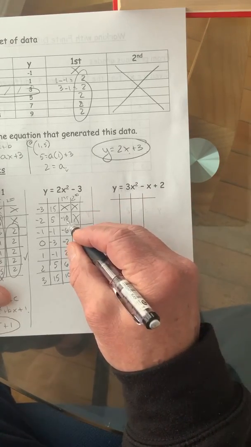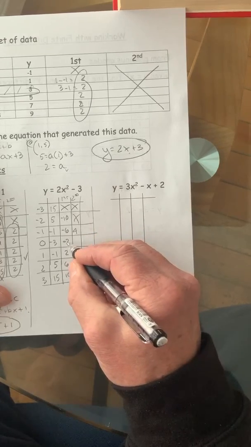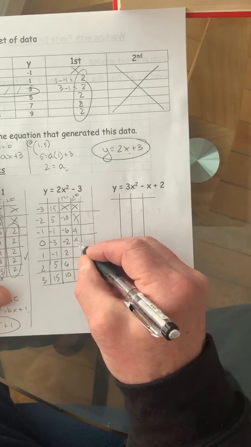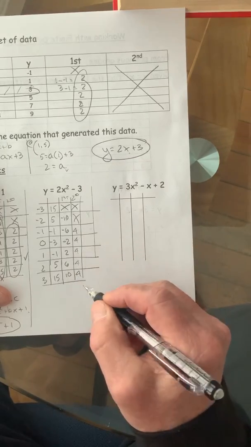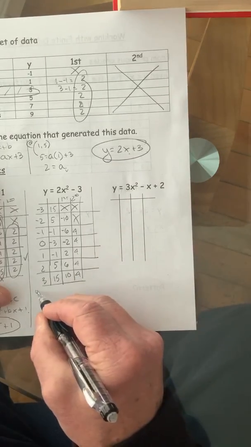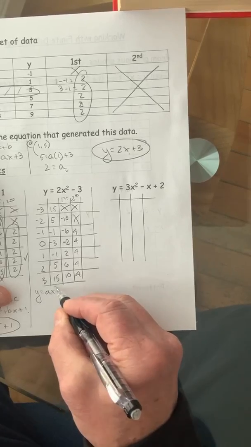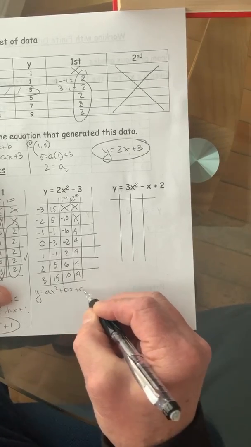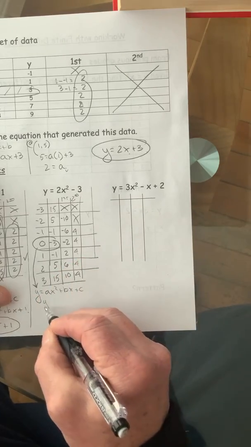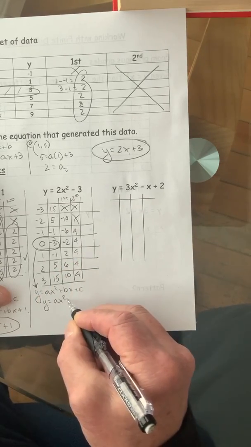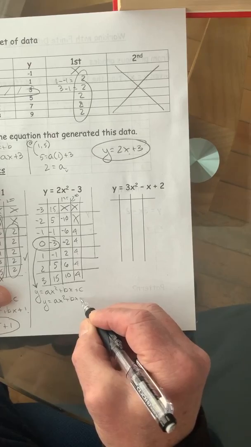Negative 6 minus a negative 10 is 4. Negative 2 minus a negative 4. 4, 4, and 4. Great. Y equals ax squared plus bx plus c. Again, generous. We get this. Ax squared plus bx minus 3.